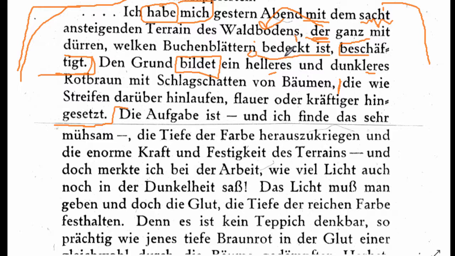So a lighter and a darker red brown with Schlagschatten are shadows that are cast from trees. Forms, so this red brown, the core sentence is the red brown forms the background or the main context of the picture, the scene basically. So you could say the background or the backdrop. Or even the principle of the painting. So you have that already.